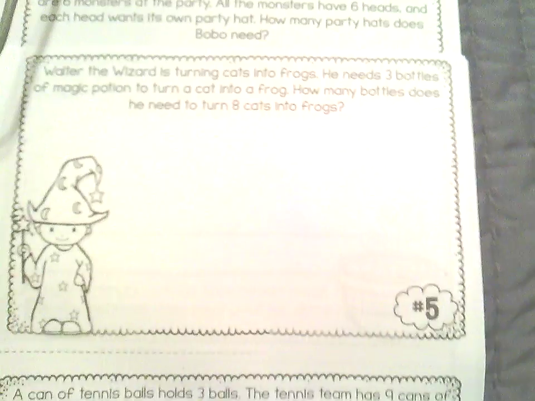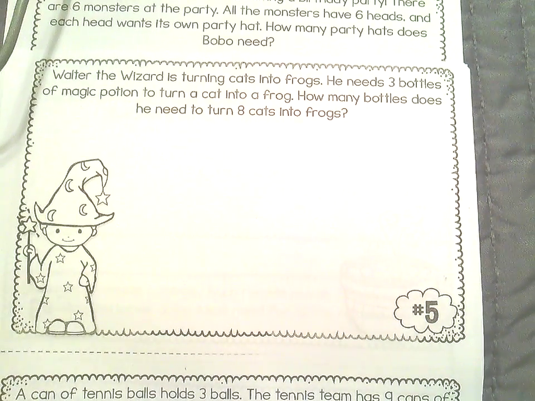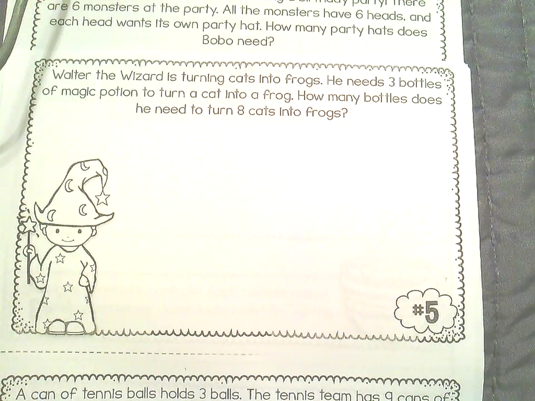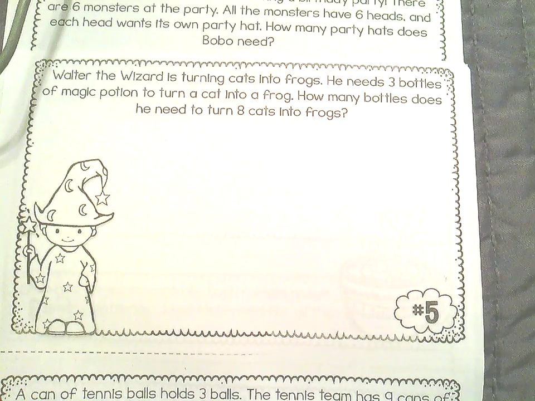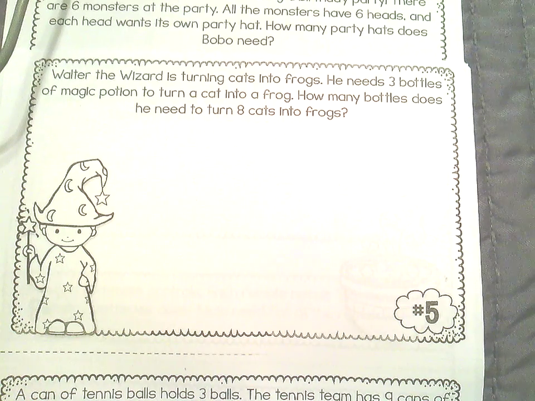All right, our next problem that we're looking at is number 5. Number 5 may be on the back of your paper. Walter the Wizard is turning cats into frogs. He needs 3 bottles of magic potion to turn a cat into a frog. How many bottles does he need to turn 8 cats into frogs? Again, draw your picture and write your multiplication problem.